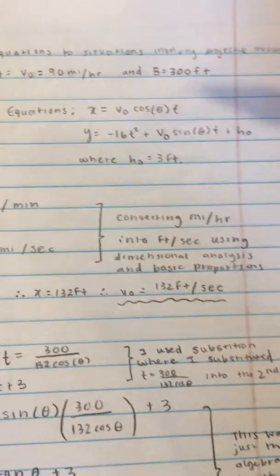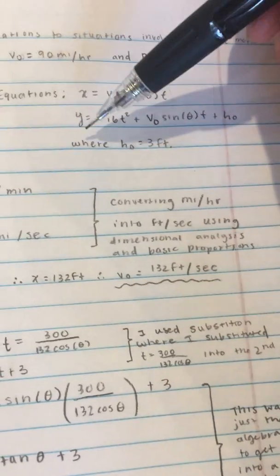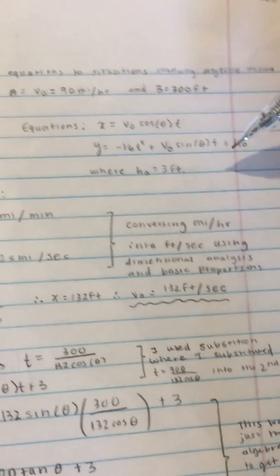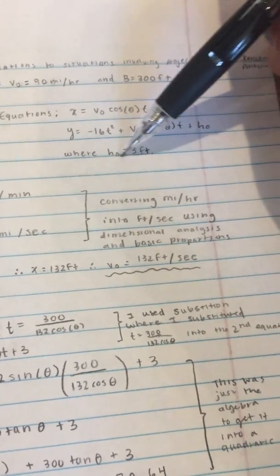There are two equations that you would use. x equals velocity times the cosine of theta times t, and y equals negative 16t squared plus velocity times sine of theta times t plus the initial height. The initial height, h sub 0, equals 3 feet.